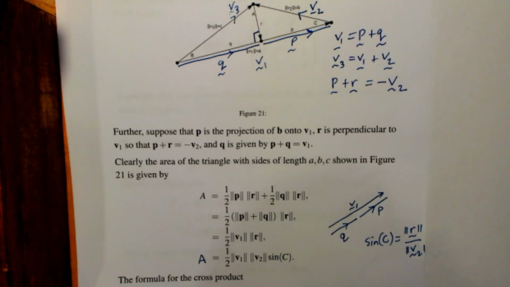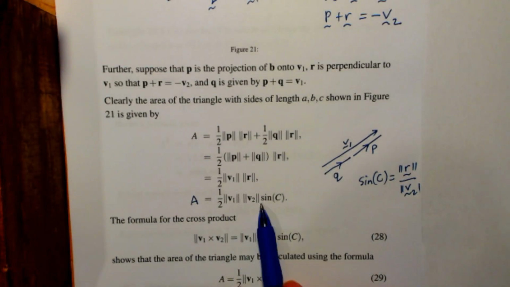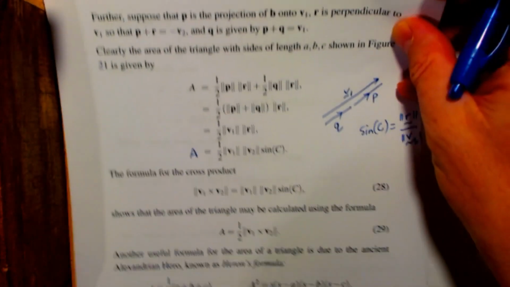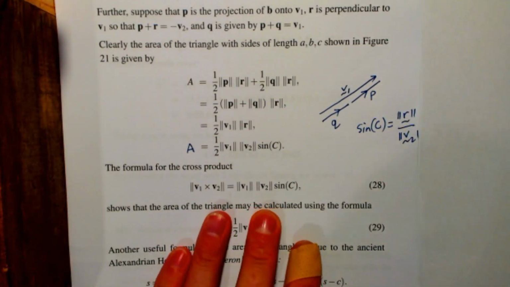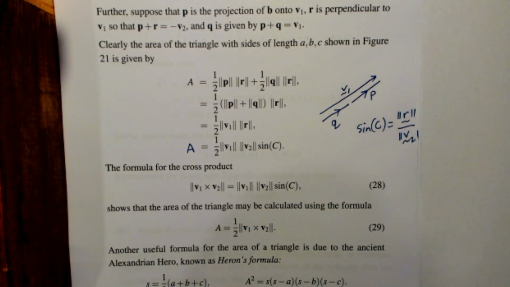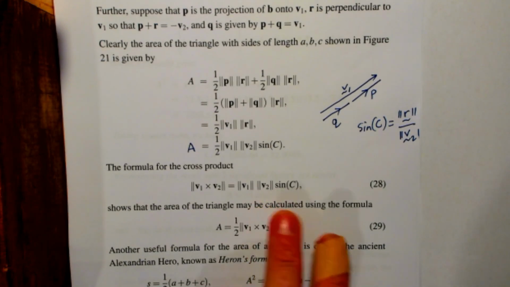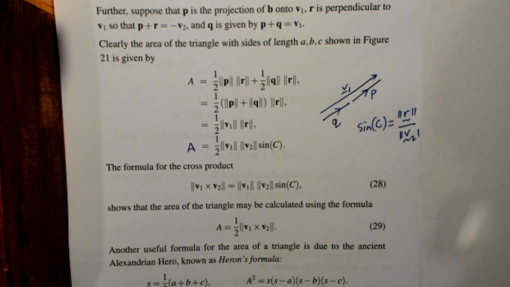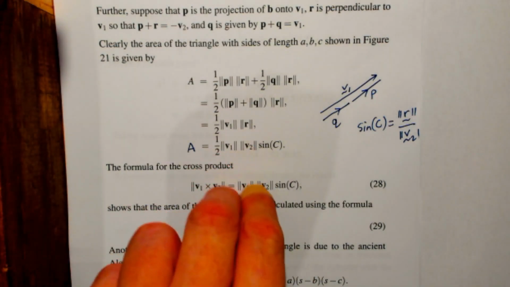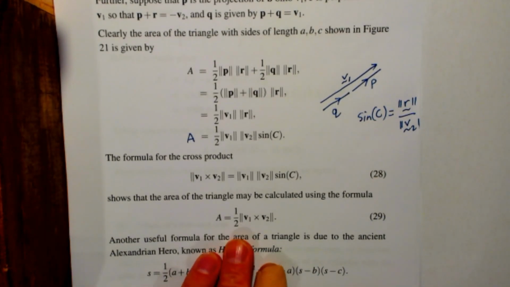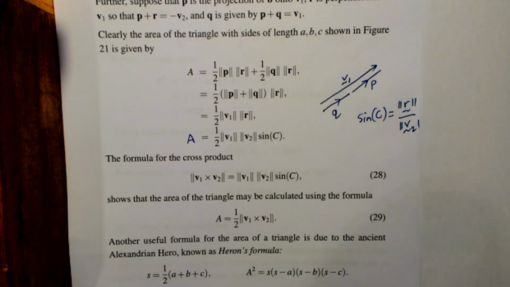Okay, next what we can do is replace the product of the norm and sine C with the norm of the cross product. And so we'll just get this formula. The norm of the cross product of V1 with V2 is the product of the norms of V1 and V2 times sine of the angle between V1 and V2. Okay, so that gives us, via substitution, that the area of that triangle is 1/2 the norm of the cross product of V1 with V2.